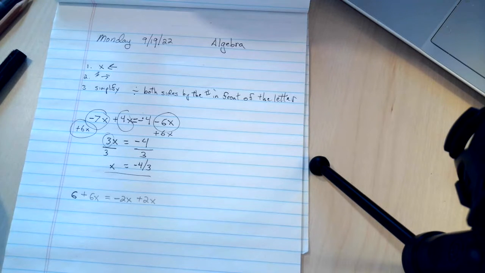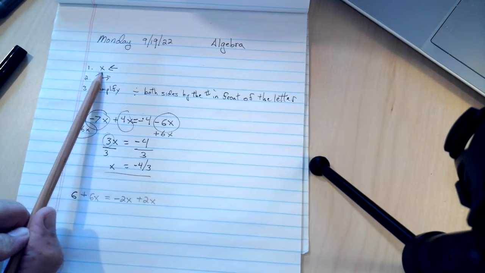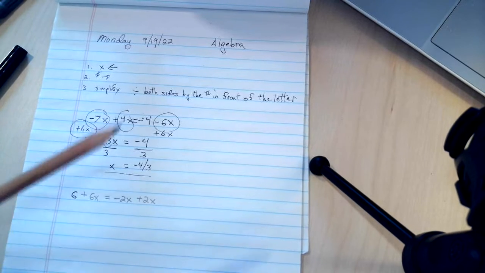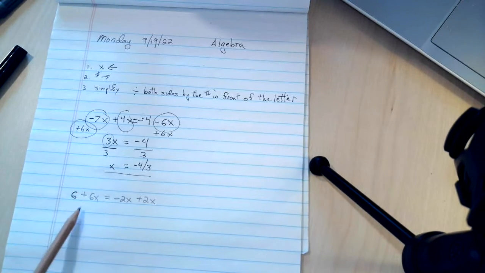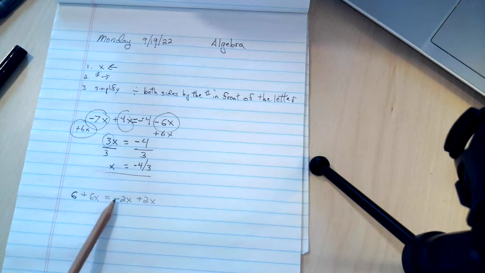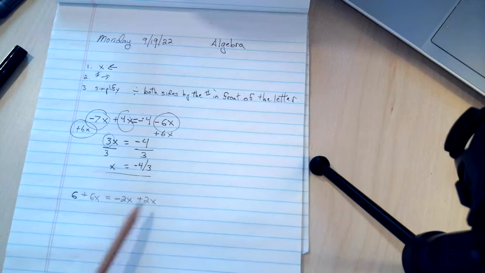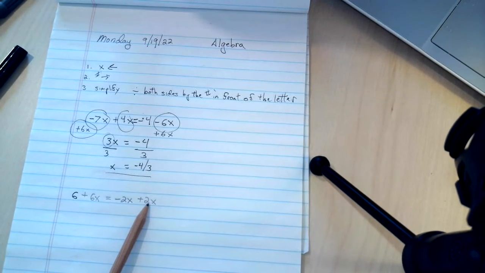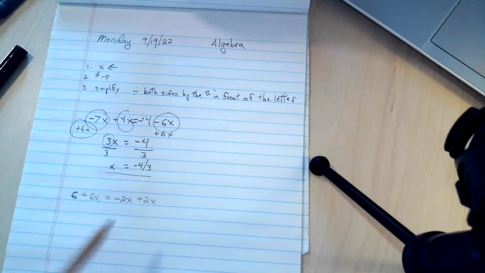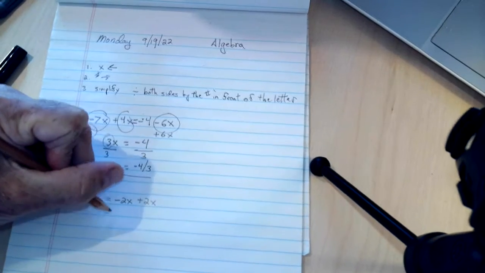So when I go back to my original 3 concepts, as I say, okay, move all the x's to the left. Now, x's are in pencil, so I have a 6x on the left. I have a negative 2x and a positive 2x. Well, what's negative 2x plus 2x? Well, that's equal to 0. So in this case, the problem is kind of simple.